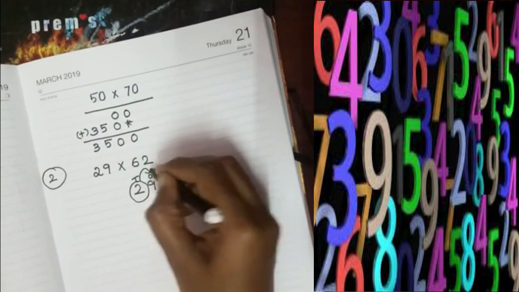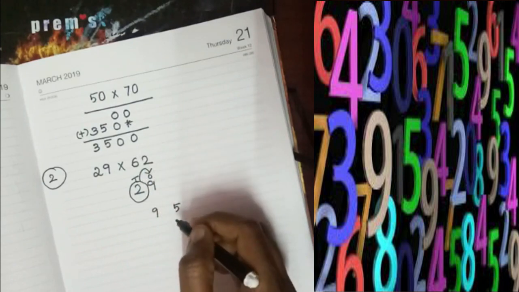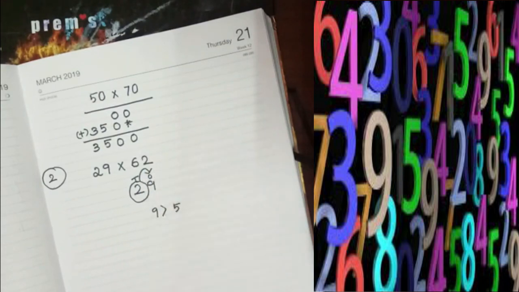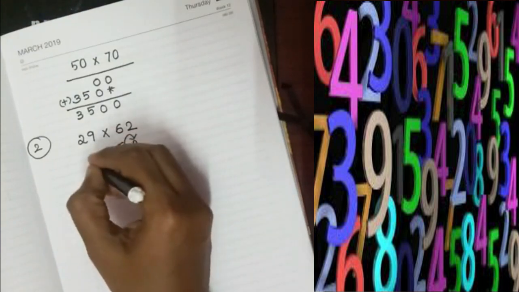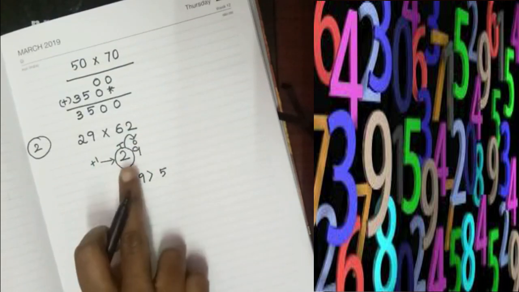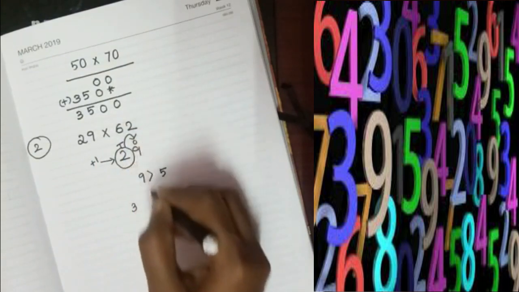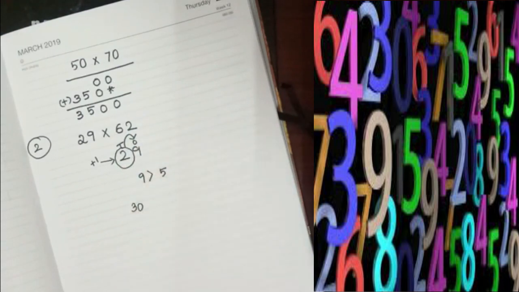Right side of the tens place, 9 is there. When we compare 9 to 5, of course 9 is greater. So we will be adding 1 to the tens place. 2 plus 1 is 3. On the right side, next numbers you will be adding 0. So when you round off 29 to the nearest 10, it will become 30.